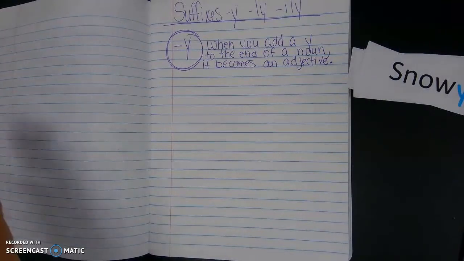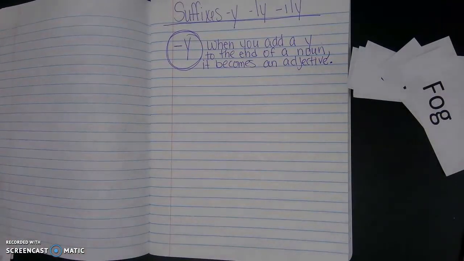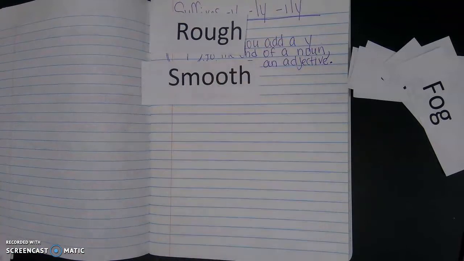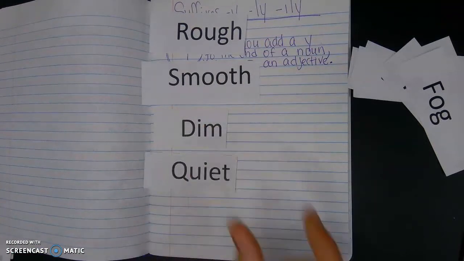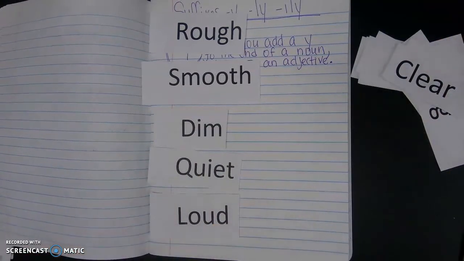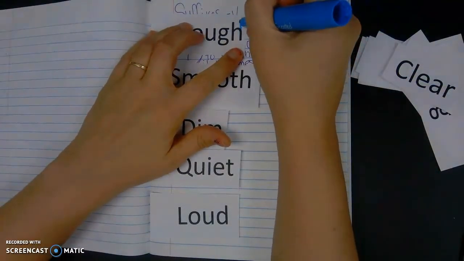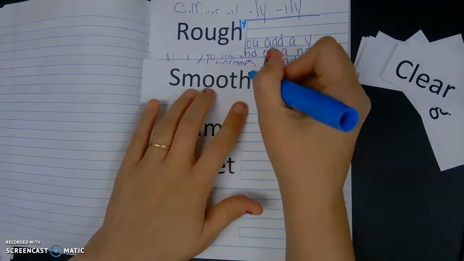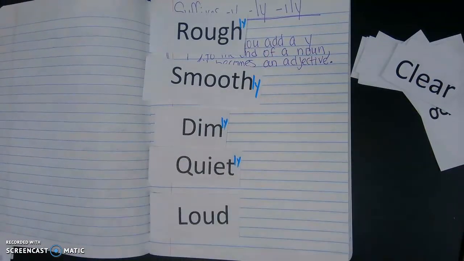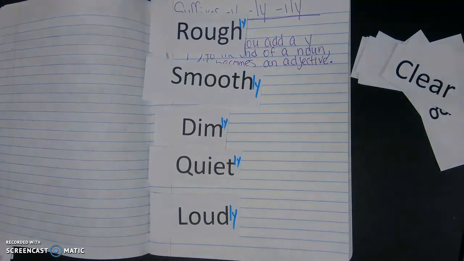Now, let me find these. Now I have some adjectives for you: rough, smooth, dim, quiet, and loud. These are all adjectives. These are already describing words. This is where the suffix ly happens. Oh, I didn't leave much room. Roughly, smoothly, dimly, quietly, loudly. Now these are no longer adjectives, they become adverbs.